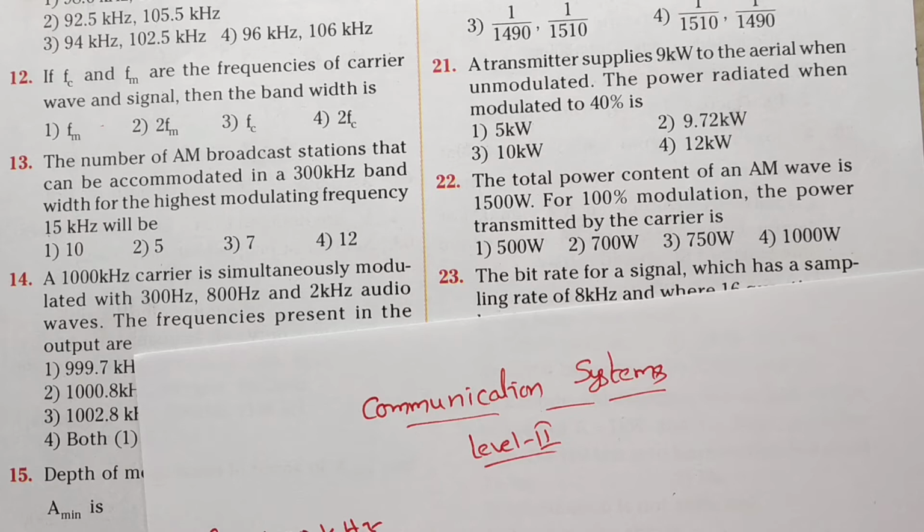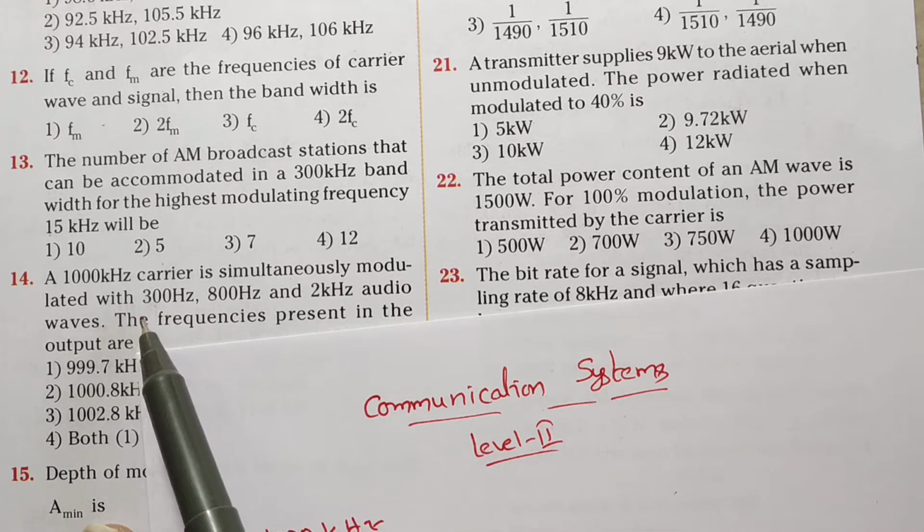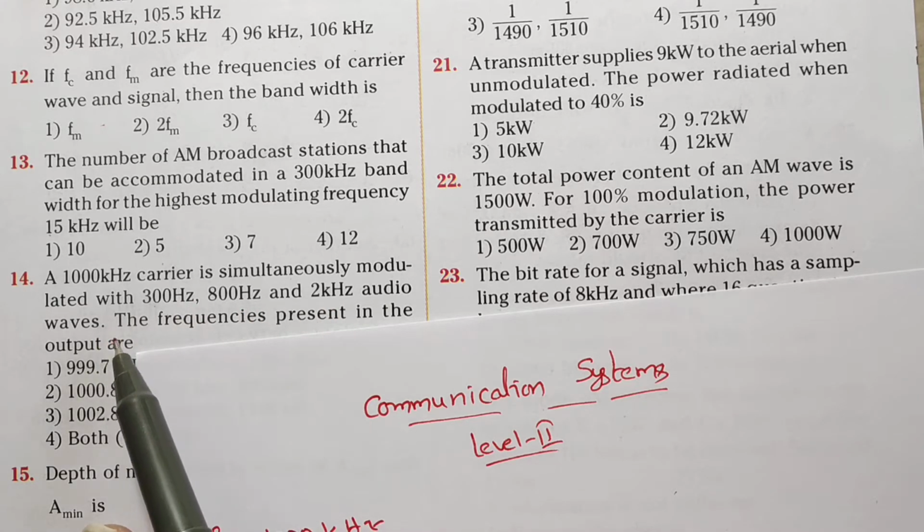Hi guys, now we are going to be discussing communication system level 2 questions. 14th question. A 1000 kHz carrier is sinusoidally modulated with 300 Hz, 800 Hz and 2 kHz audio waves. The frequencies present in the output are.